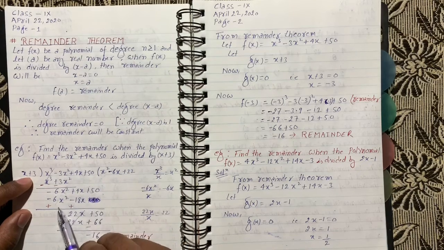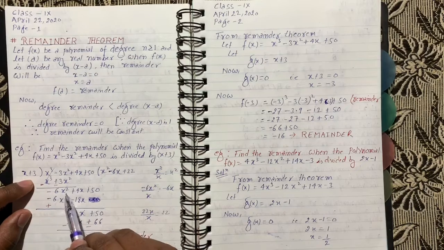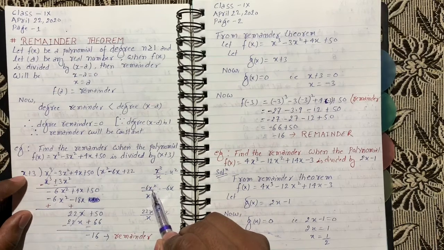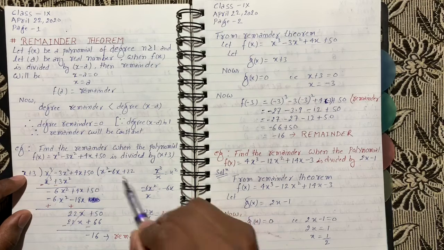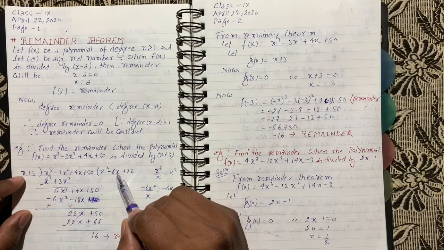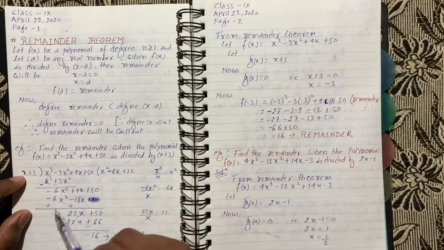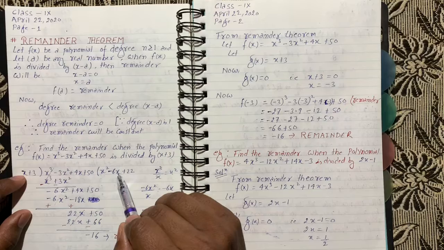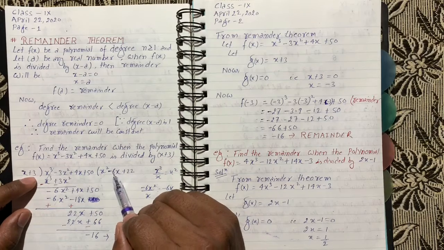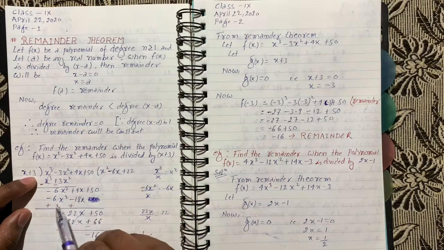Now again first term by first term: here minus 6x square by x square, and here x. Now x is going to be cancelled by the one time, so minus 6 is there, so I have written here minus 6. Now minus 6 multiplied with the x, we have got here minus 6x square. Now minus 6 is going to multiply with the 3, so minus 18x. Again we have to change the sign, both are negative, so we have done plus here. So these are going to cancel out.